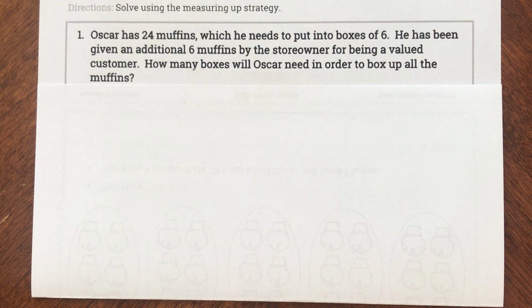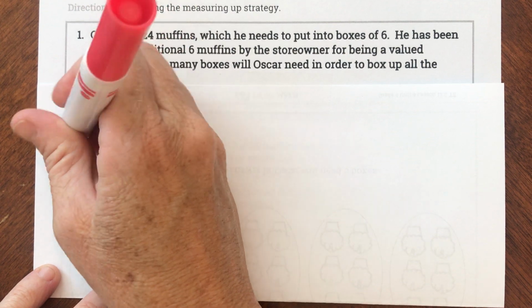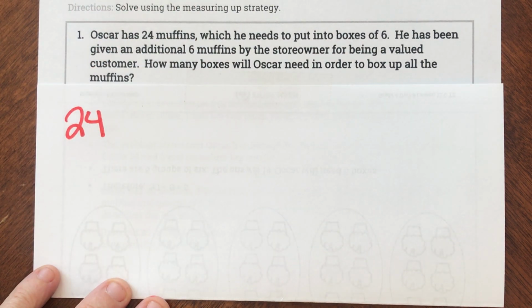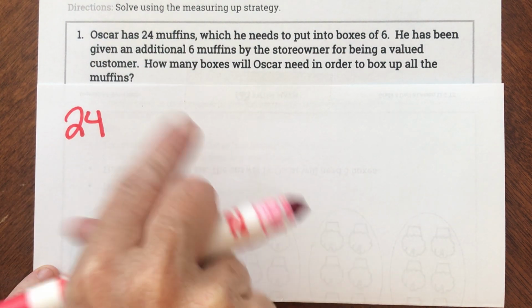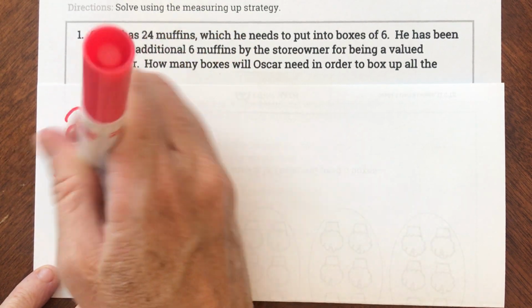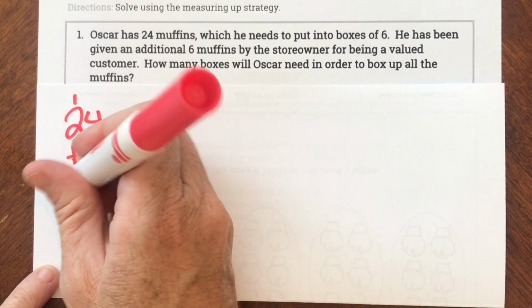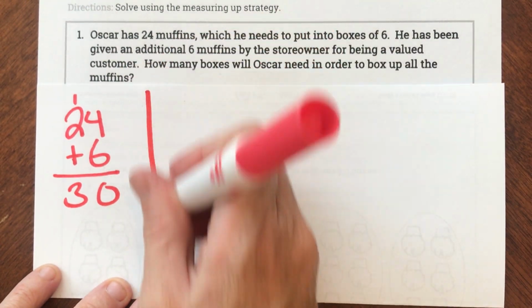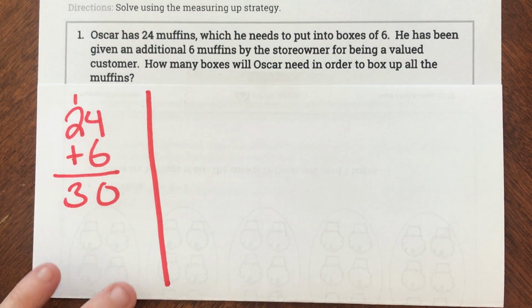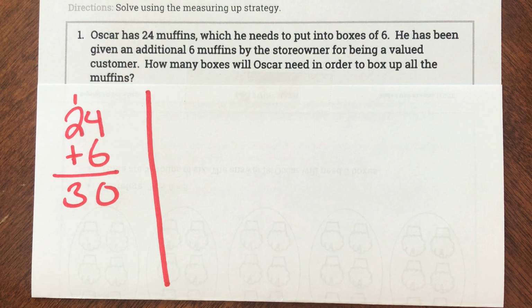Okay, my steps tell me I need to identify the total number to be distributed. How many does he have that he's going to be passing out here? Well, he had 24 muffins. But then it said the owner gave him an additional 6 muffins. So he has 30 that need to be distributed. So that was step 1. Step 1 says identify the total number to be distributed. So he has 30.